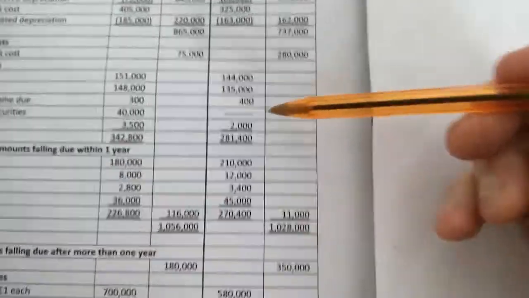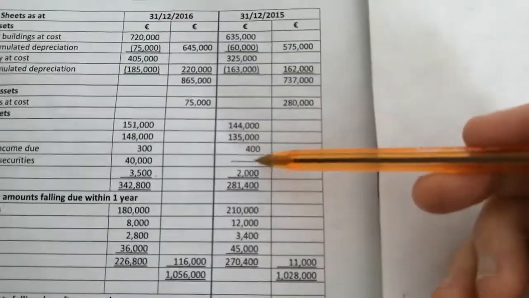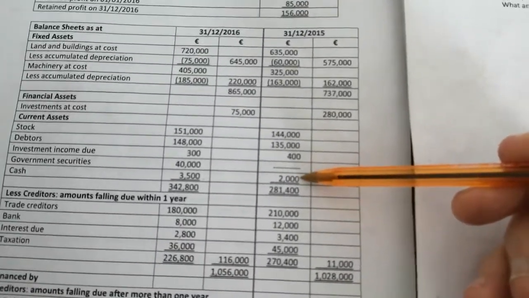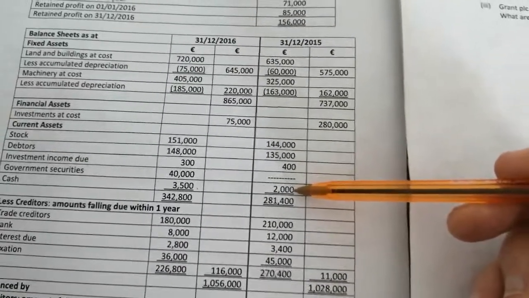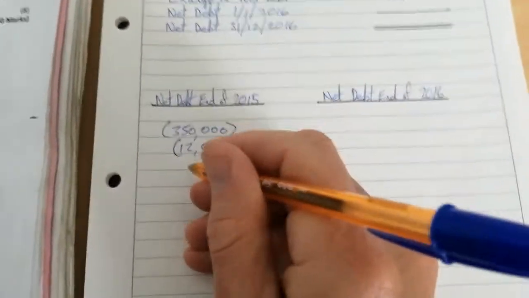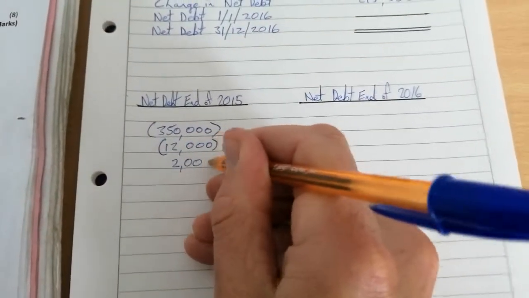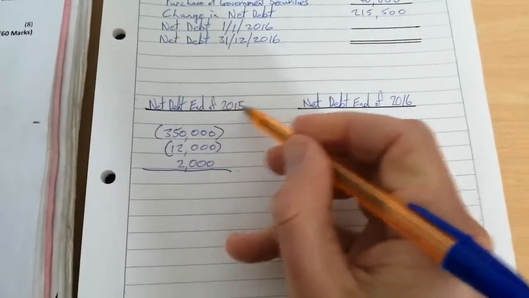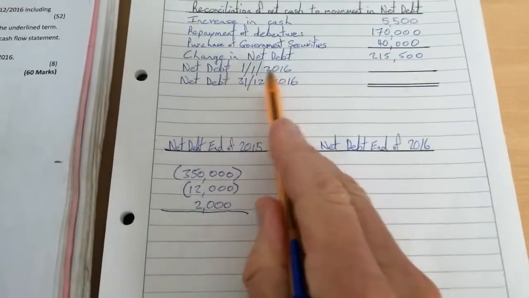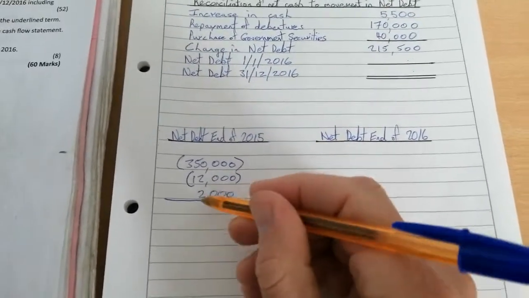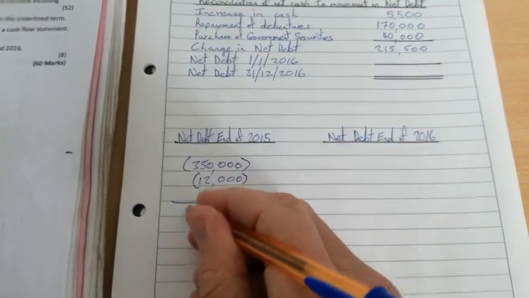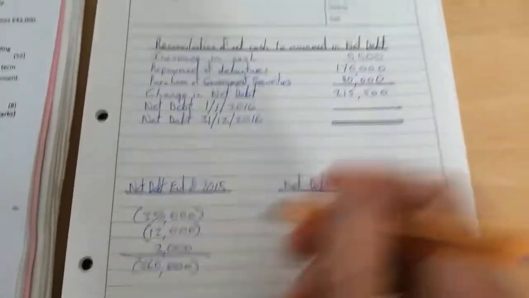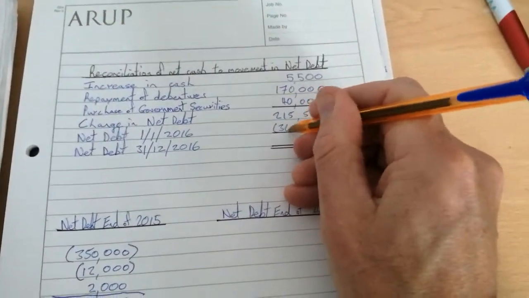Okay, then we continue on up here to the current assets. We've no government securities, so we don't have to put anything in for that. And we have cash of 2,000 euros, so that goes in as a plus 2,000. And it's just those three items then that we use in order to calculate our net debt at the end of 2015, or if you like, net debt first 2016. So this is what, minus 360, isn't it? Minus 360. So I'm going to put that figure in here as minus 360.